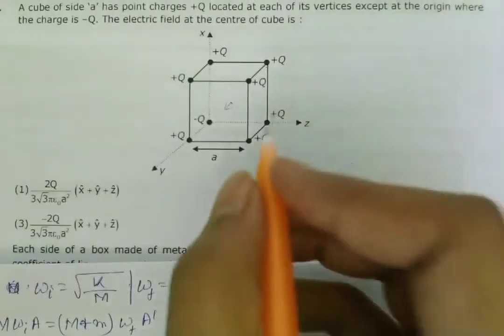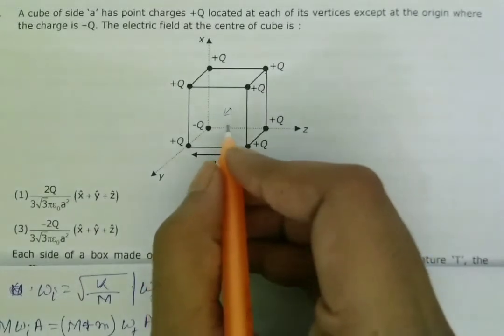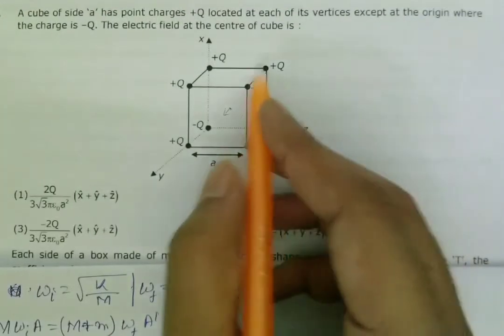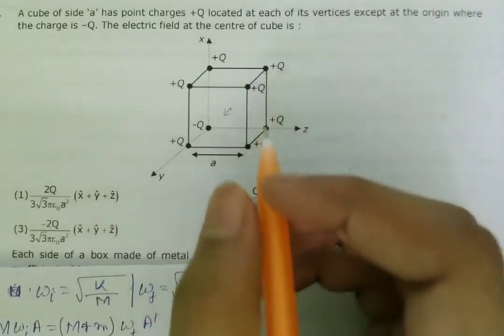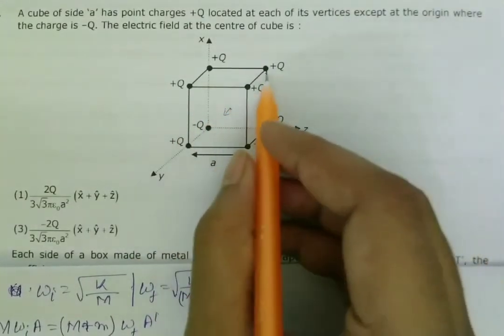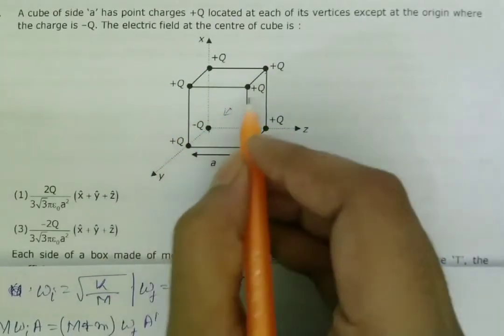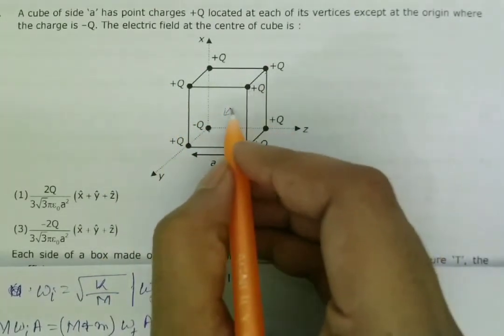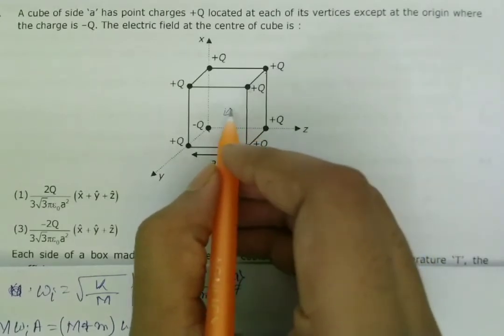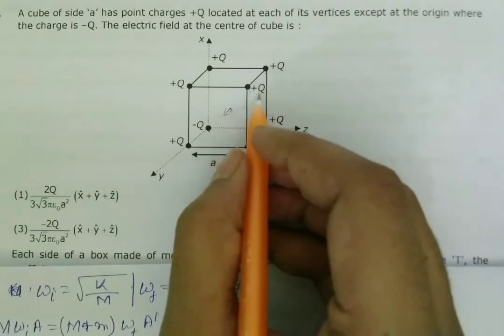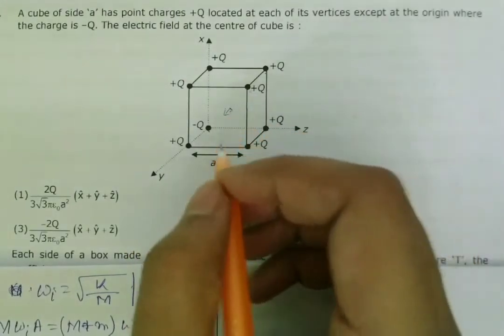In this question we have to find the net electric field at the center of the cube. As all the charges are equal and placed equally opposite to each other, all the charges will cancel out except this minus q and this plus q. The net electric field at the center of the cube will be due to this plus q and minus q.